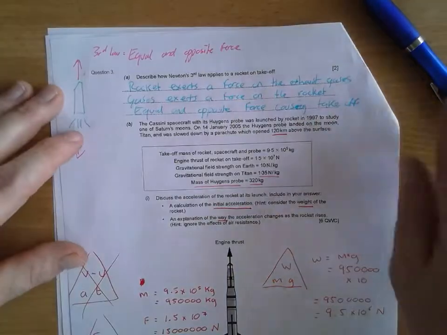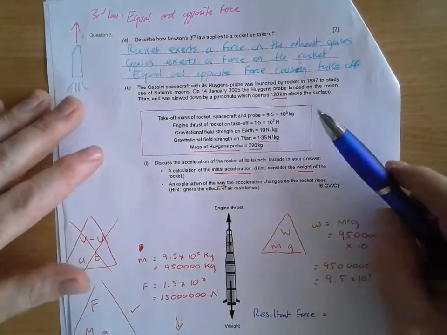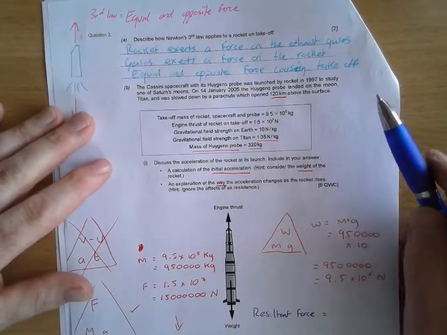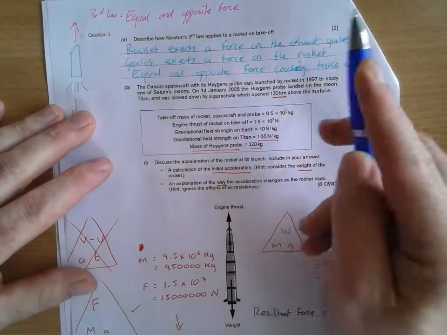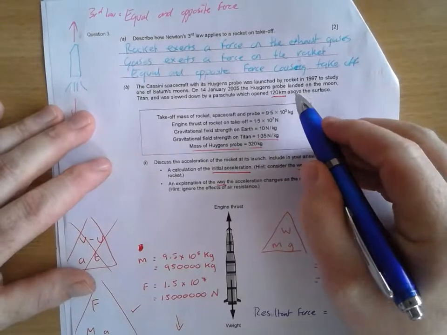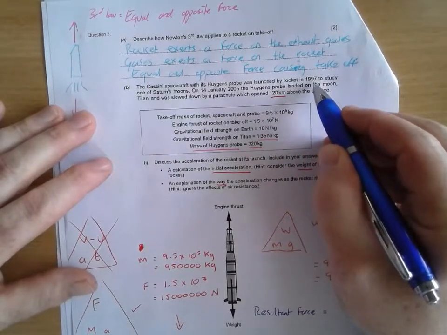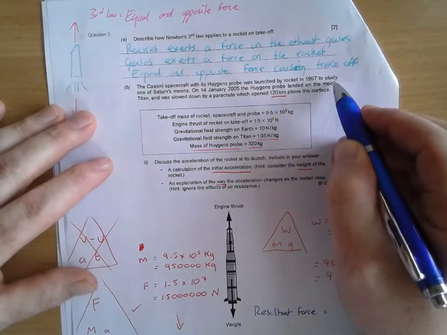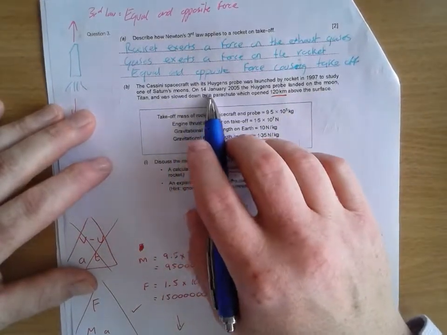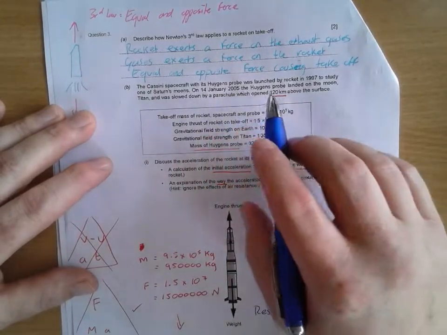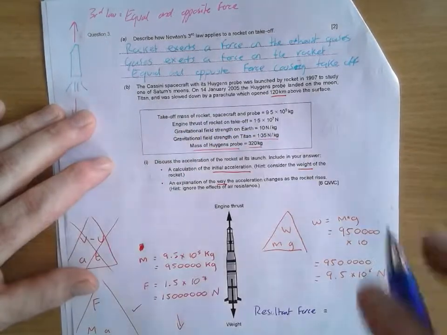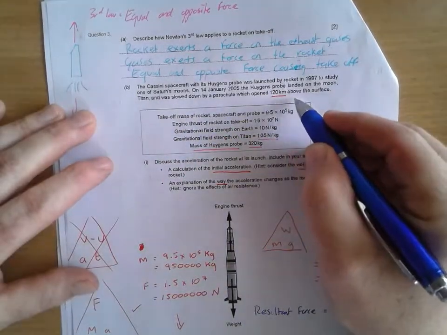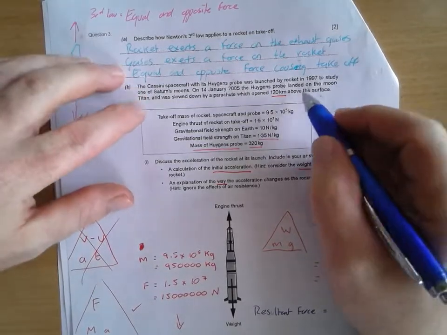This one, quite a bit of reading. So let's have a look. So the Cassini spacecraft with its Huygens probe was launched by a rocket in 1997 to study one of Saturn's moons. On the 14th of January 2005, the Huygens probe landed on the moon Titan, and was slowed down by a parachute which opened 120 kilometers above the surface. Okay, so there's a bit of information.